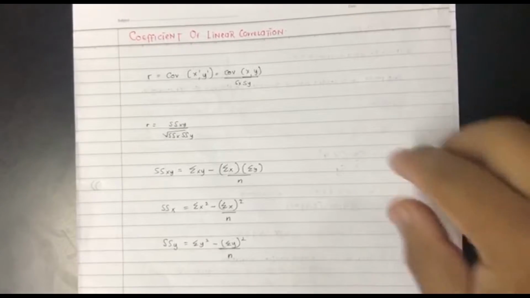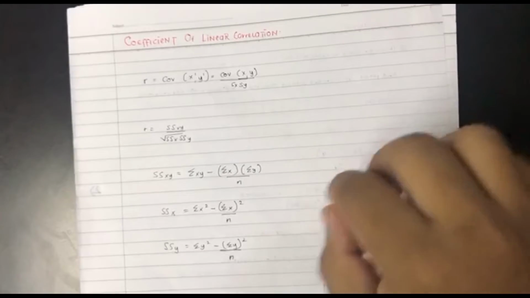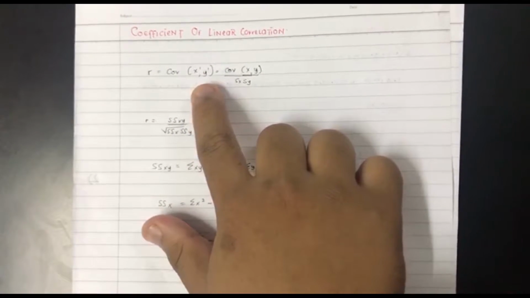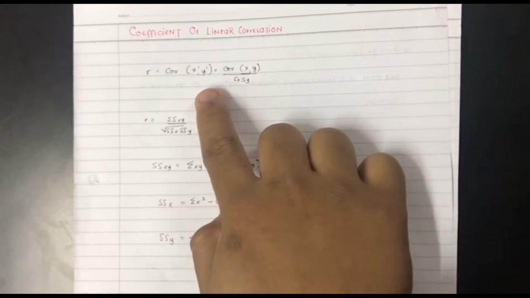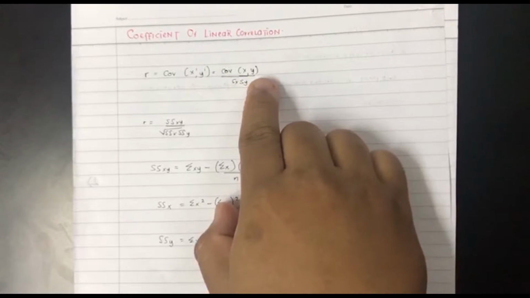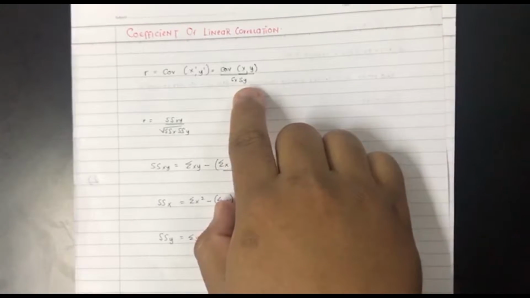The coefficient is calculated by covariance of x, y divided by Sx and Sy.